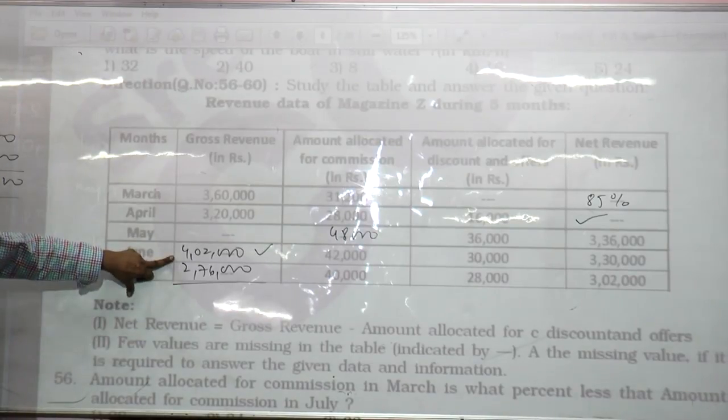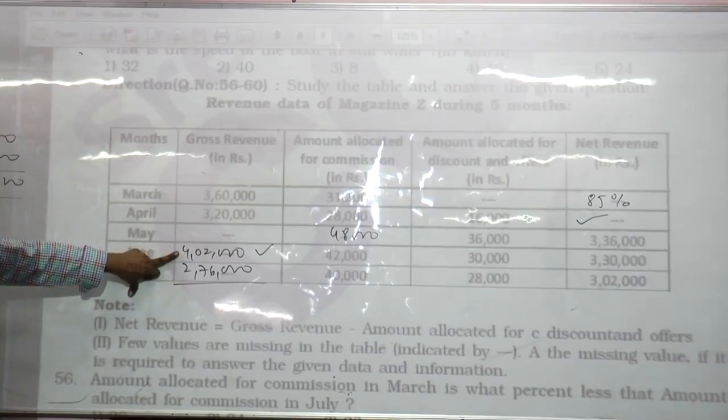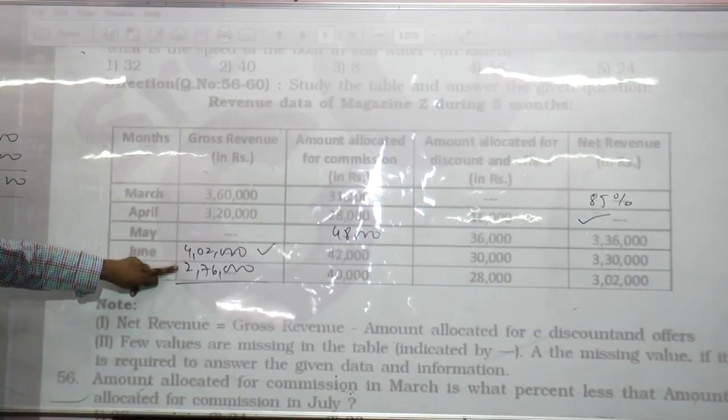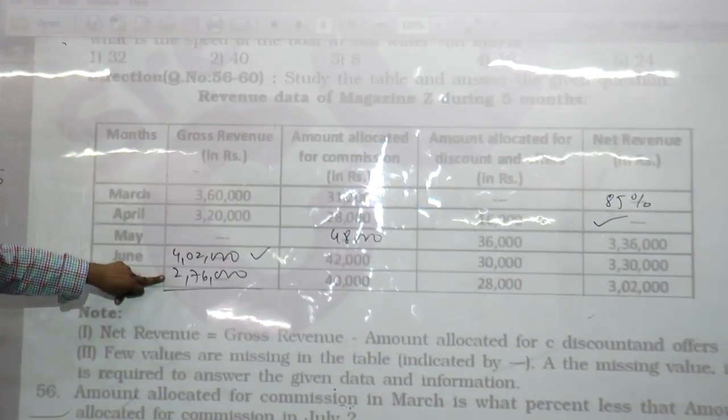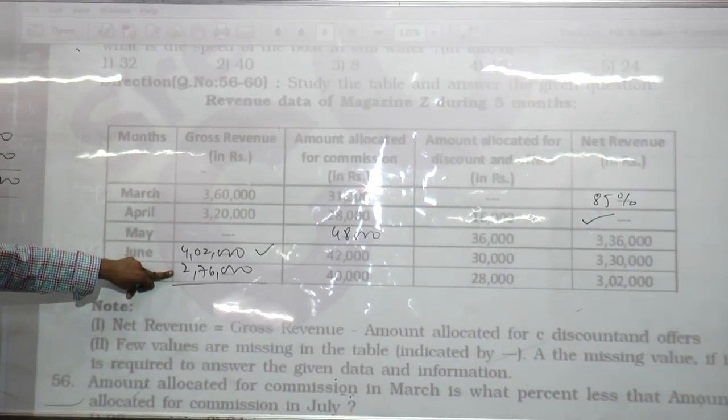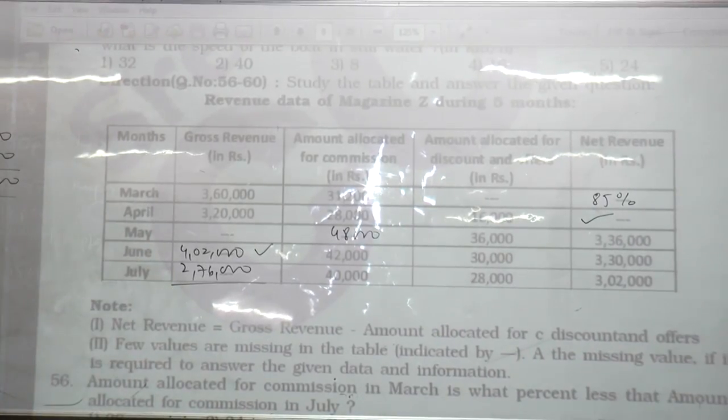Our middle number is 3 lakhs. This number is 1 lakh 2,000 more, and this is 24,000 less. So 1 lakh 2,000 plus 24,000, 1 lakh 26,000 is our answer.